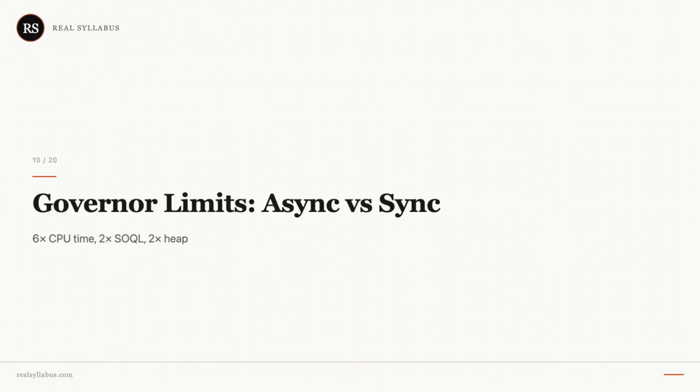Asynchronous Apex runs with higher governor limits than synchronous code. The ones that matter most: SOQL queries go from 100 to 200 per transaction. CPU time increases from 10 seconds to 60 seconds. That's 6 times more processing time. Heap size doubles from 6 megabytes to 12. DML limits stay the same at 150 statements and 10,000 rows.